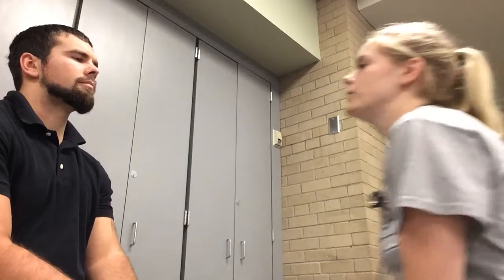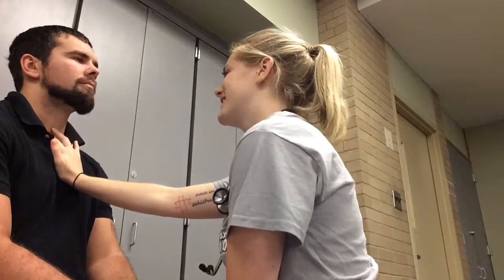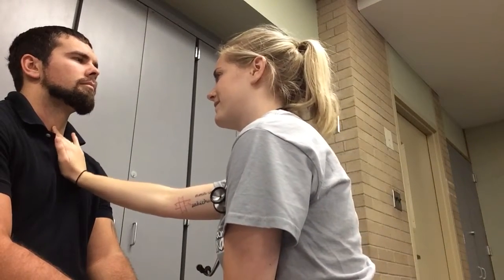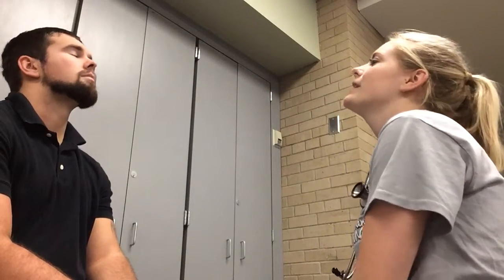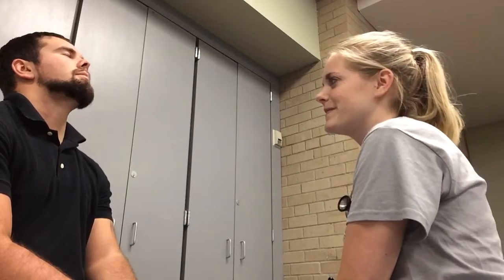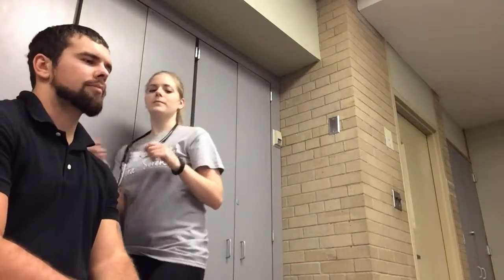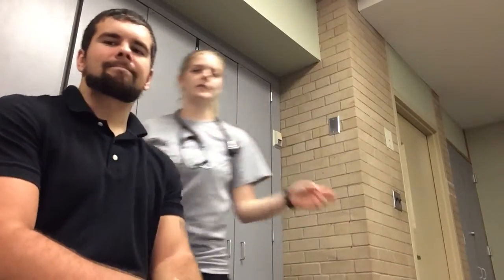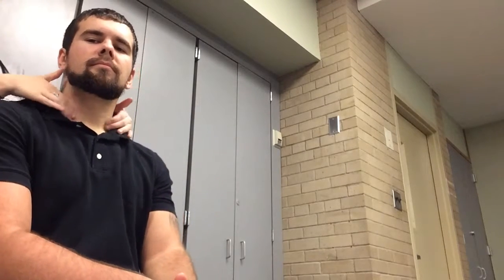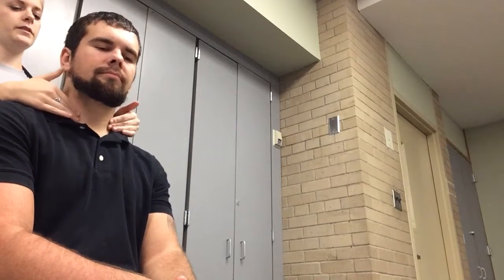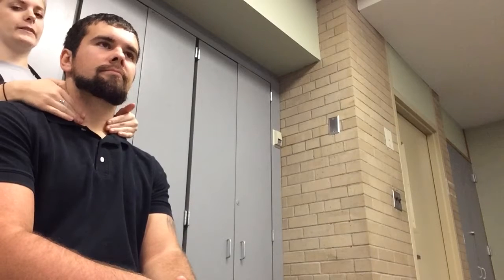The next thing I would do is observe to see if there is any tracheal deviation. And I would place my fingers here and feel. And then I would have them tilt their head back and swallow. And you would see an elevation of the thyroid gland. Then I'm going to go behind them and feel the thyroid gland to see if there's any abnormalities in it.